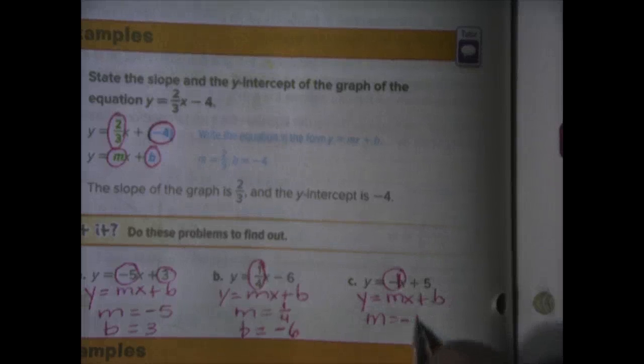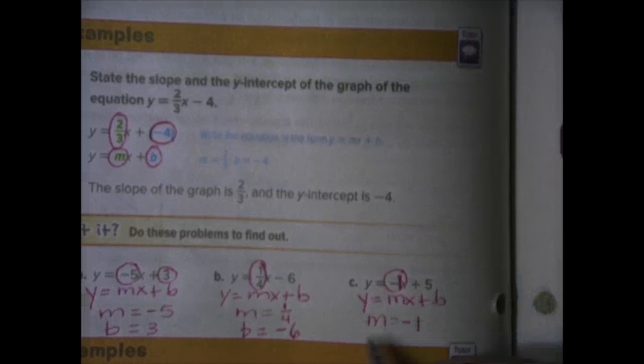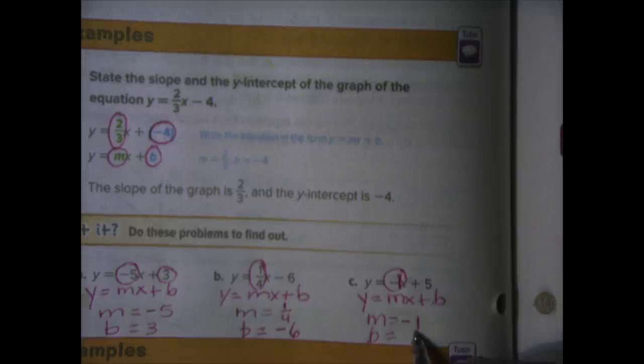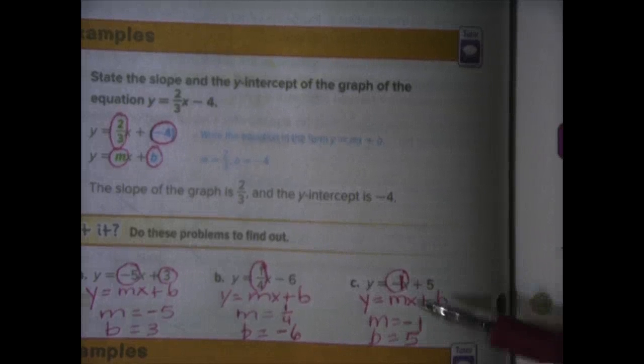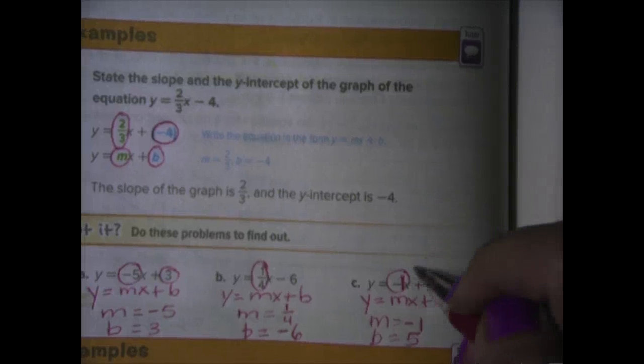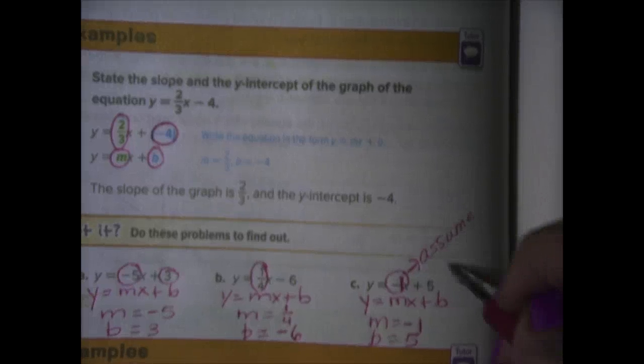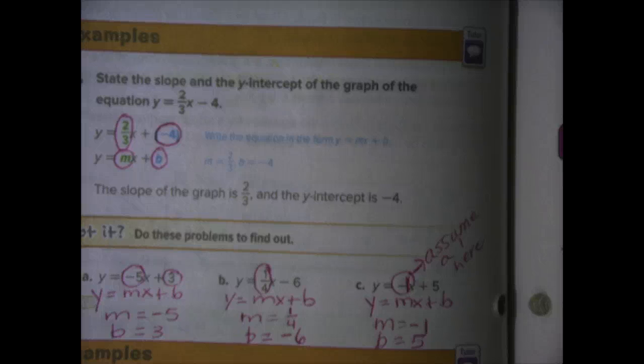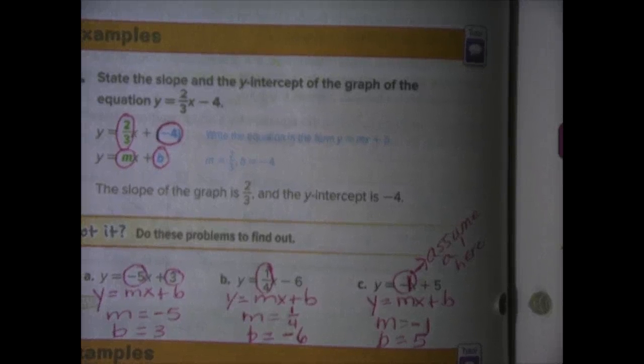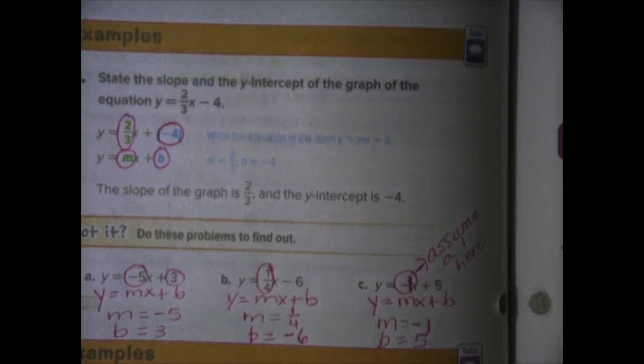So our m is negative 1, our slope is negative 1, and our y-intercept is positive 5. So don't let that throw you. Don't put negative or negative x. Remember that we assume a 1 here. Okay, we're always going to assume there's a 1 in front of any variable that does not have a coefficient.